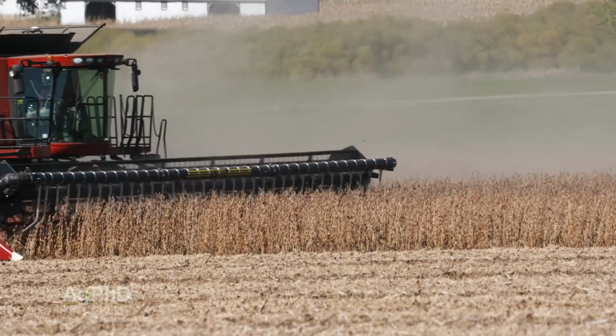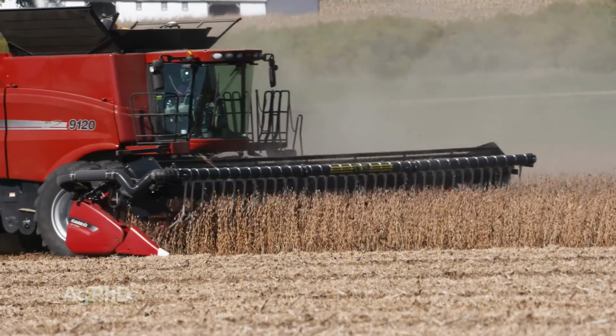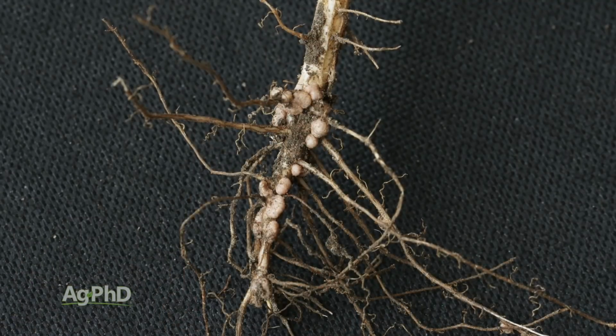When it comes to soybean yields, no doubt nitrogen is a big component in that, and the good thing about soybeans is they can produce a lot of their own nitrogen through nodulation. Now, with nodulation, we want to maximize that because it's a whole lot cheaper and efficient to have the soybeans produce the nitrogen than to have to go buy it and apply it to the field.